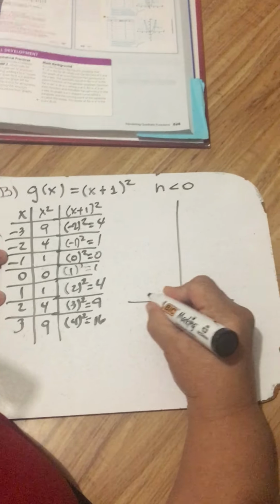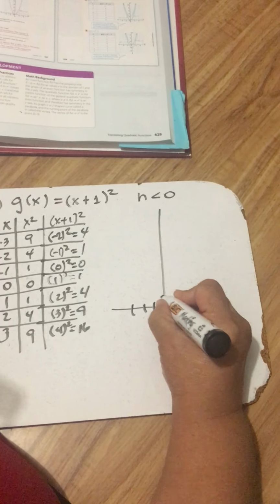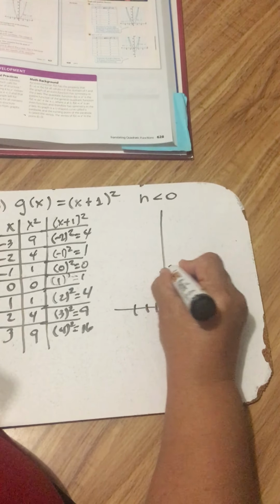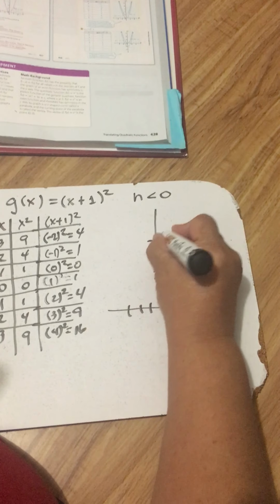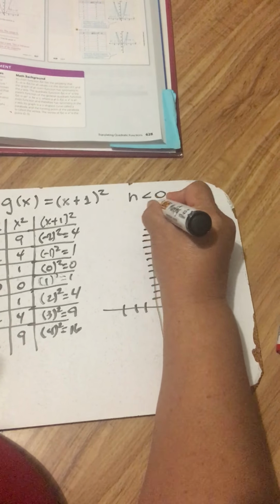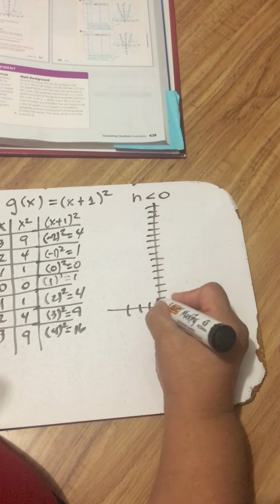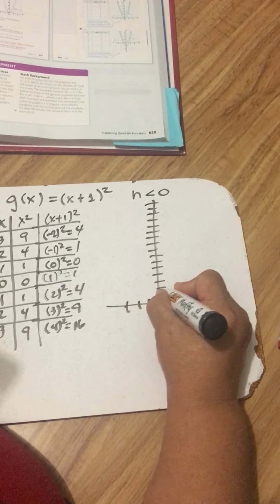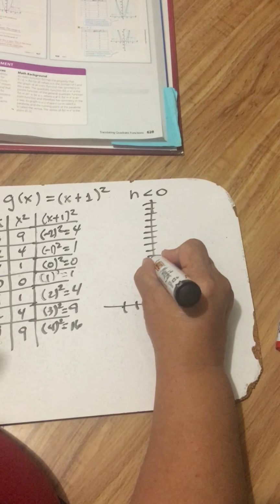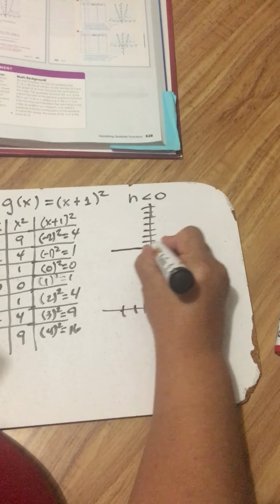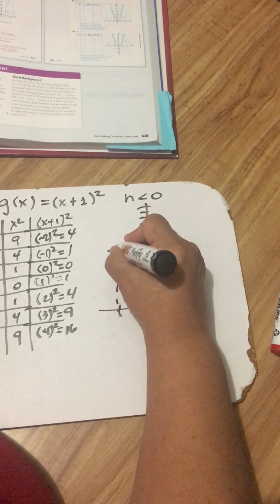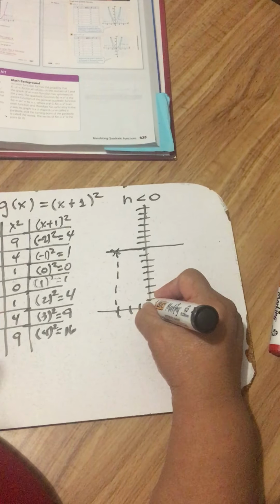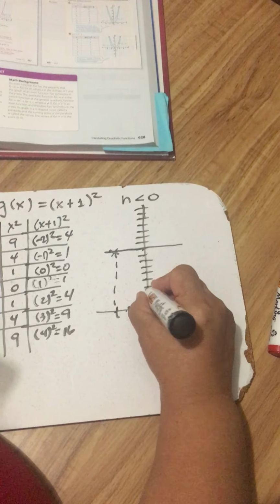Now the parent graph is going to be the same. Minus 3 is going to be 9. Minus 2 is going to be 4.